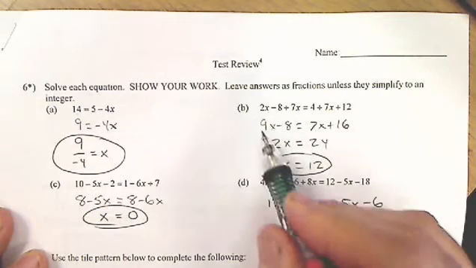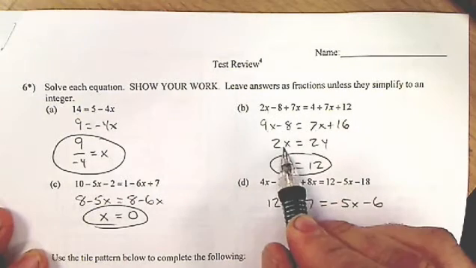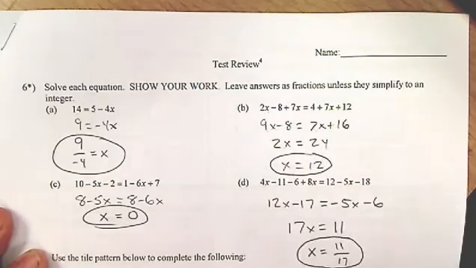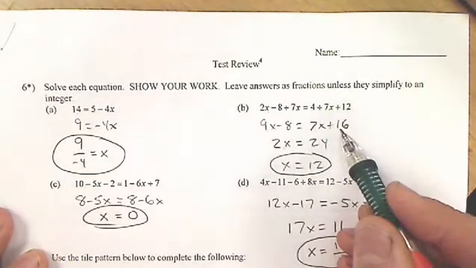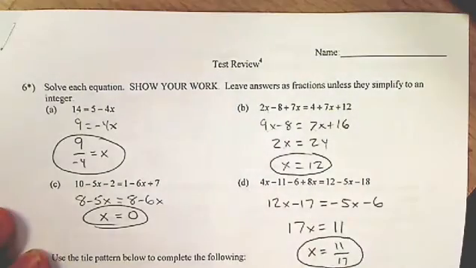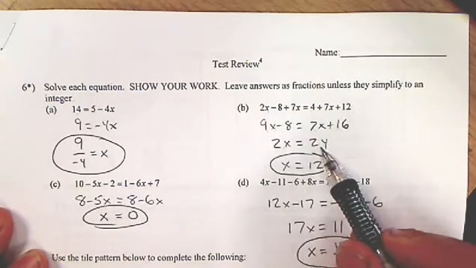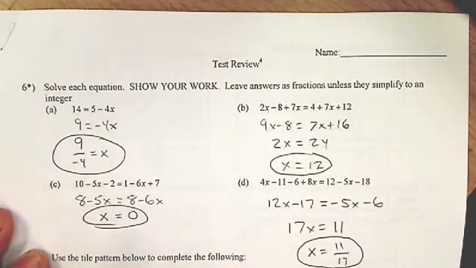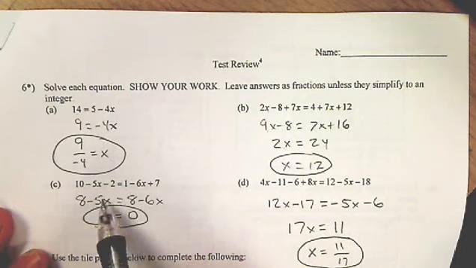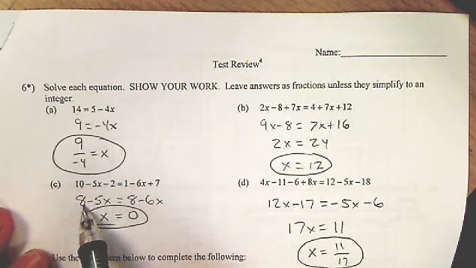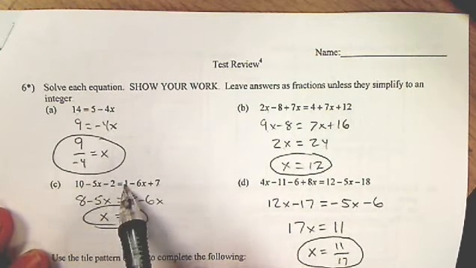Subtract 7x to get all your x's on one side. That's how I got the 2x. And I want to get all the other numbers on the other side, so I add 8 to both sides. So I got 24. Divide by 2, and you get 12. Combine like terms, you get 8. Combine like terms, you get 8.